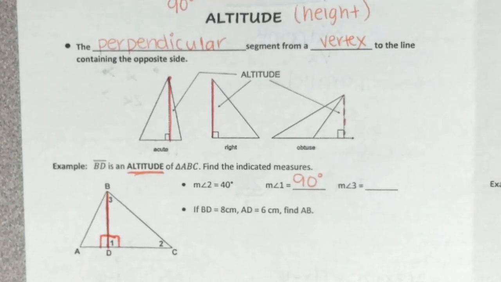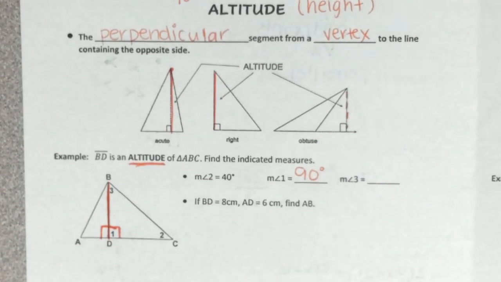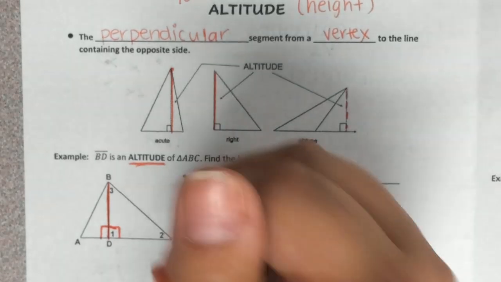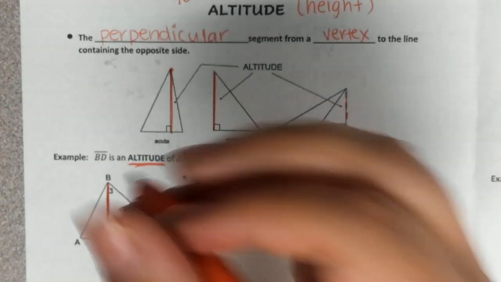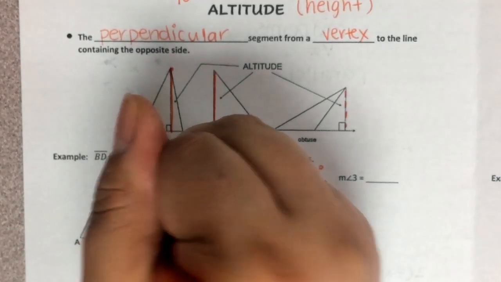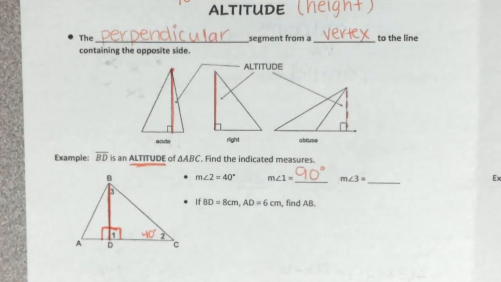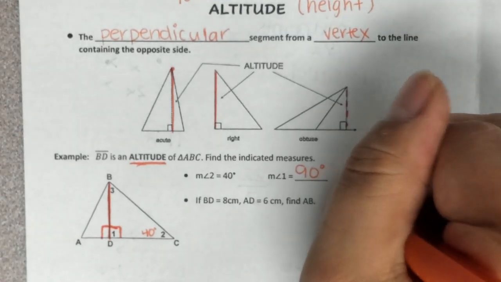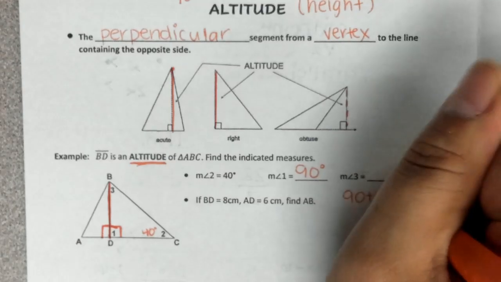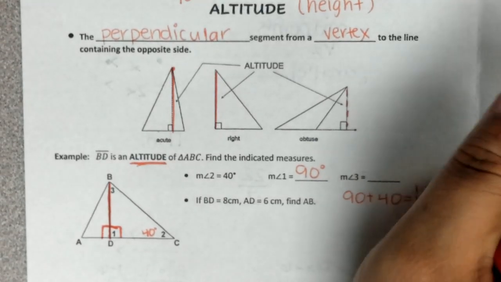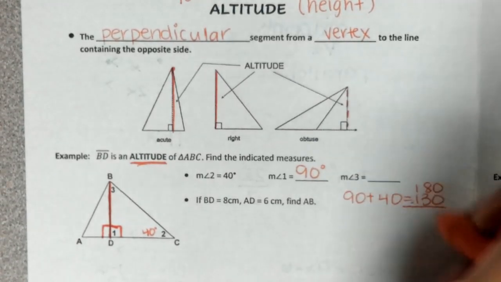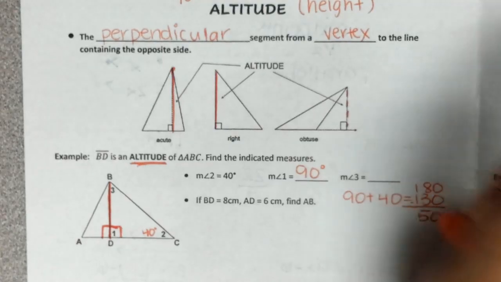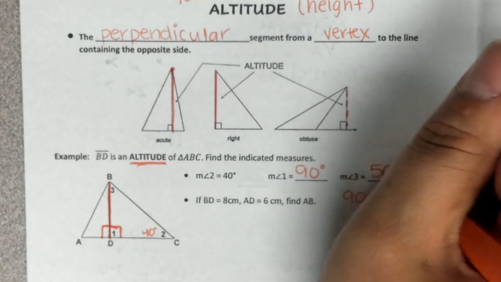Angle 2 is 40. What do I need to do? Well, hold on. What do I need to do on my picture? Please put 40. It's there. What did I tell you? Always label these pictures. And then how do I find angle 3? Add them and subtract from 180. What's my answer? 50 degrees. Don't forget your degree sign.